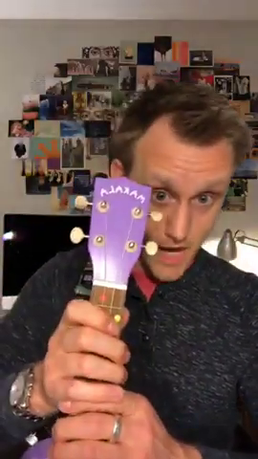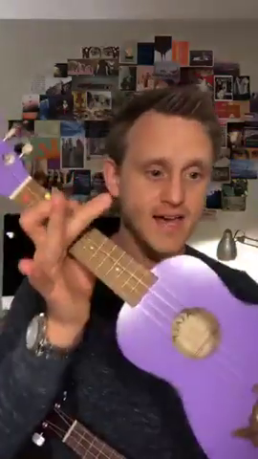So which ukuleles did I get? Remember, I bought a Kala for myself. Kala has a discount brand, a lower price bracket brand called Makala. And so these were the instruments I bought. There's a line called the Waterman, which I think is the lower price. I did not get those, but I have several friends who have them and love them. And then I got these ones.